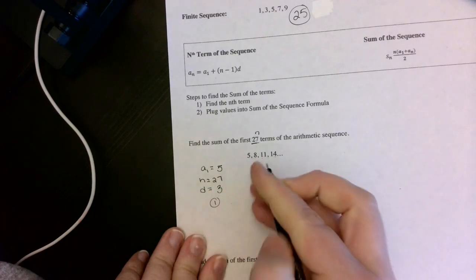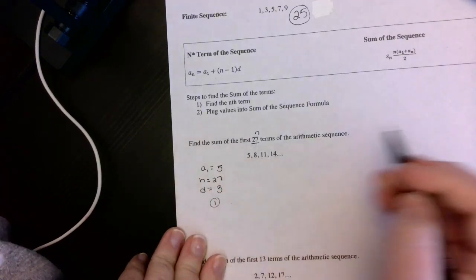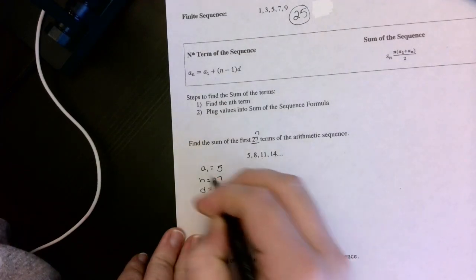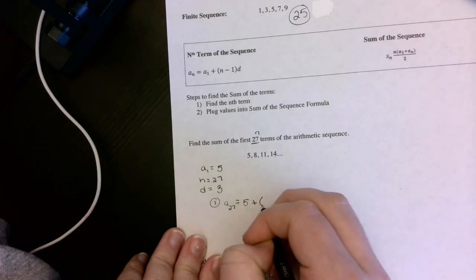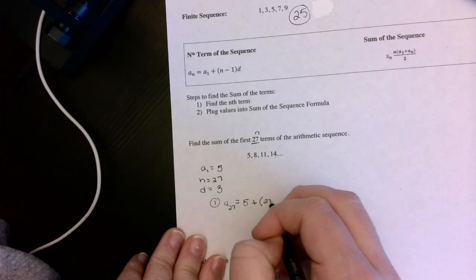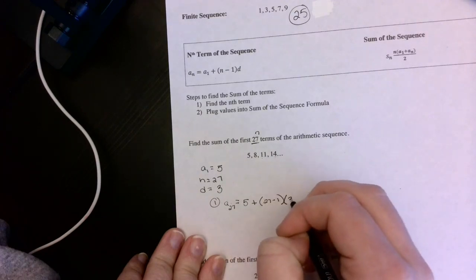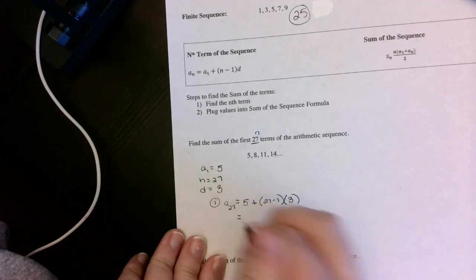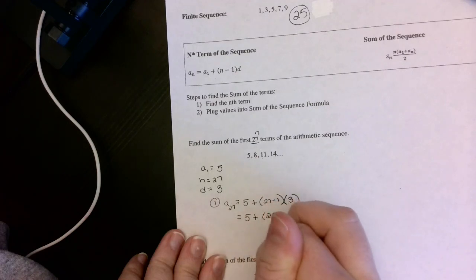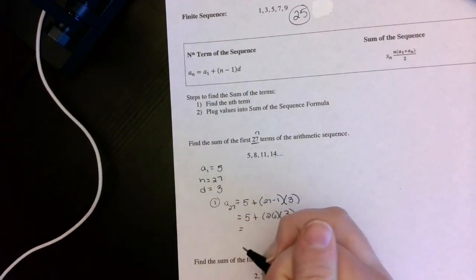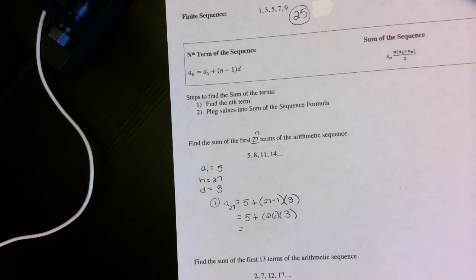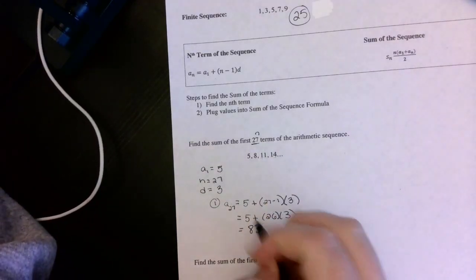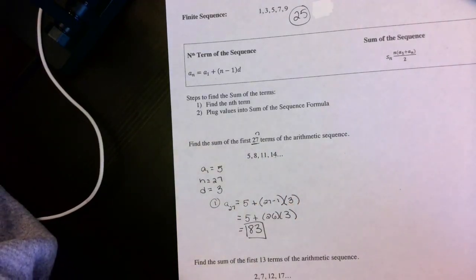So the first thing I need to do is figure out what that 27th term is, because I can't find the sum without it. So I'm going to say a of 27 is my a1, which is 5, plus n minus 1, 27 minus 1, times my d of 3. Do not forget this plus sign here. That's the most common mistake given. So, clean it up. 5 plus 26 times 3. Now you can plug that all into your calculator. 5 plus 26 times 3 is 83. So my 27th term is 83.